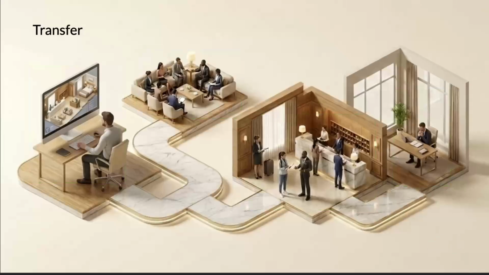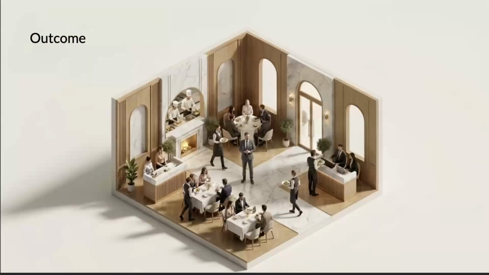Together, these stages help learners move from understanding service quality concepts to applying them in authentic hospitality settings. Ultimately, the goal of this project is to help learners move beyond memorizing service quality concepts and begin thinking like hospitality managers.